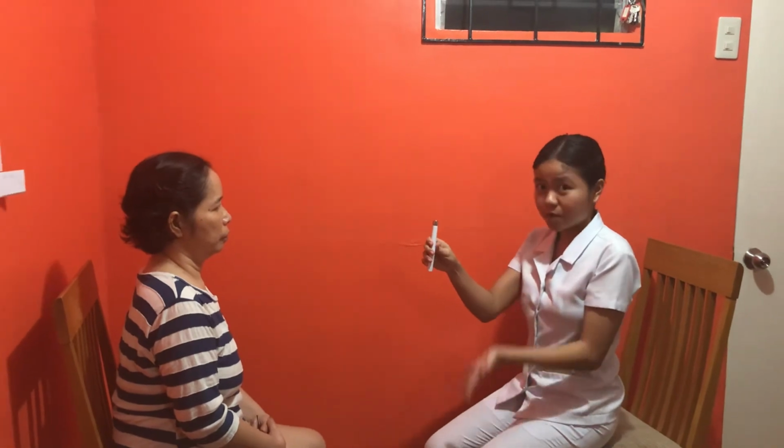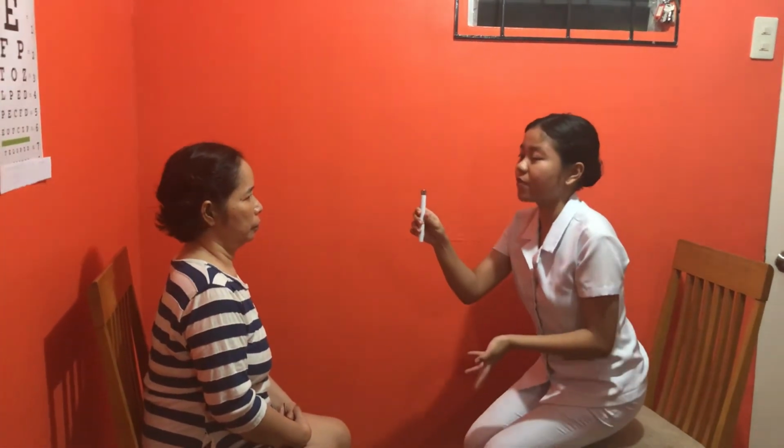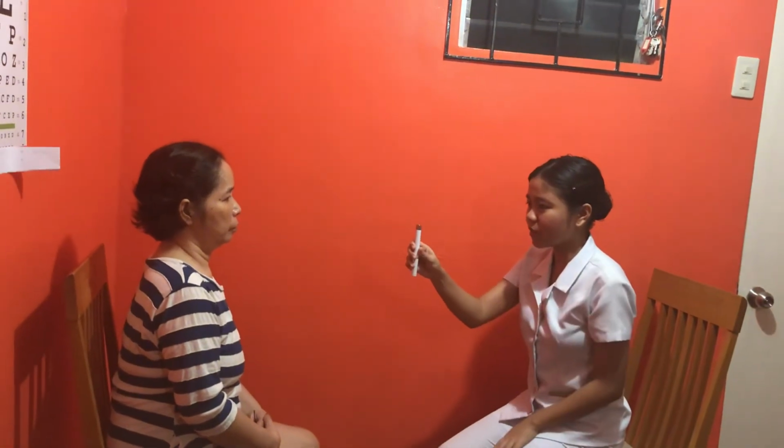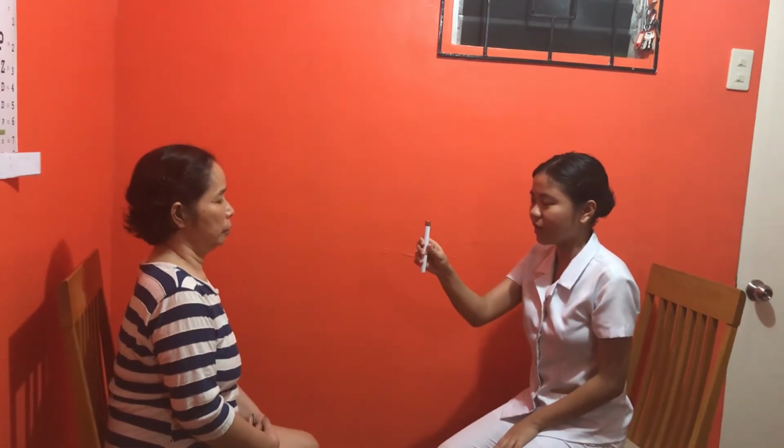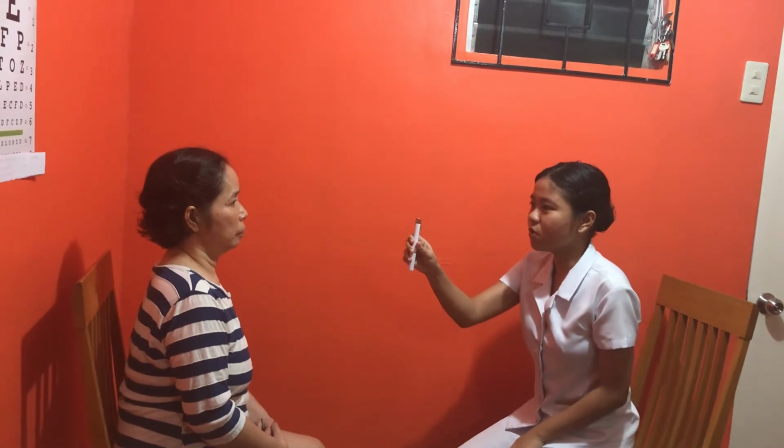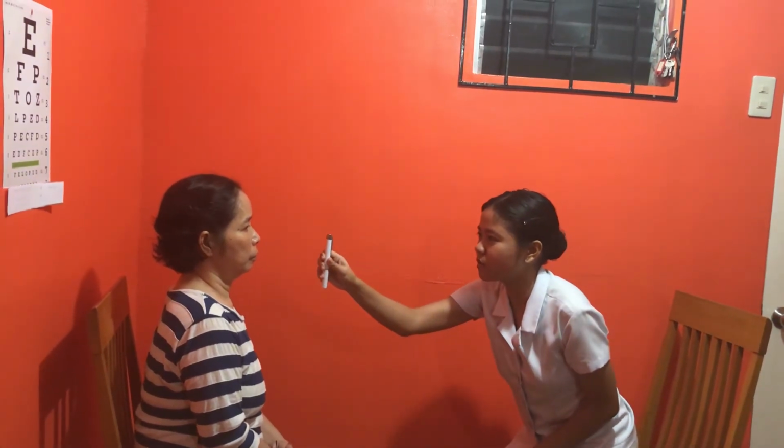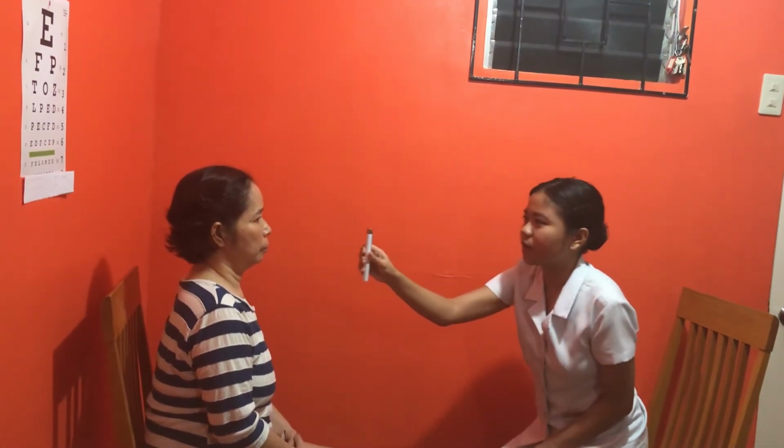So next, I am going to inspect for the convergence. The convergence test is also to assess cranial nerve number 3, which is the oculomotor nerve. So what I'm going to do is make sure the distance between me and my patient is 2 feet apart again, and then let the patient look at the pen. So just please look at the pen, stay still looking, while I move the pen towards the nose. Okay, so that is for the convergence test.